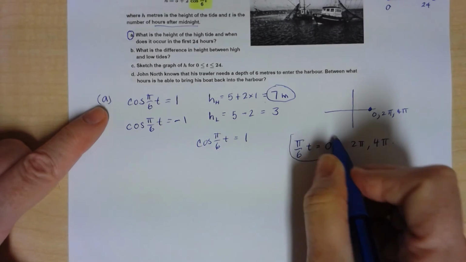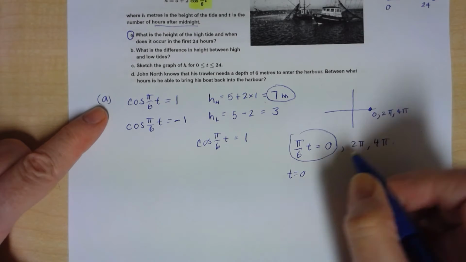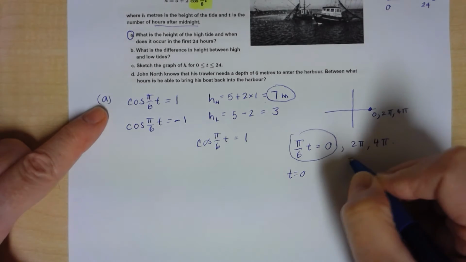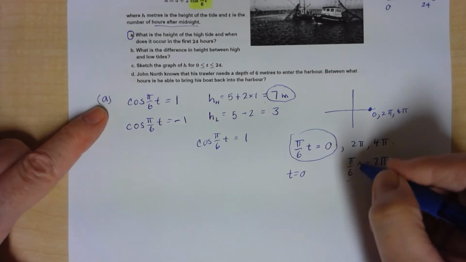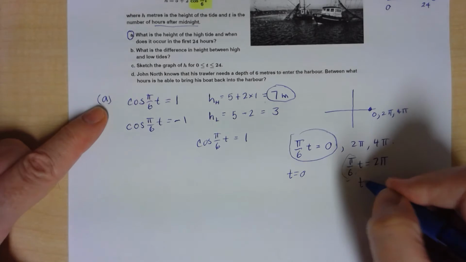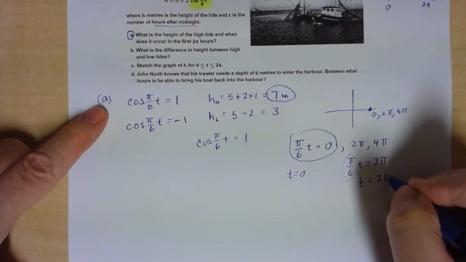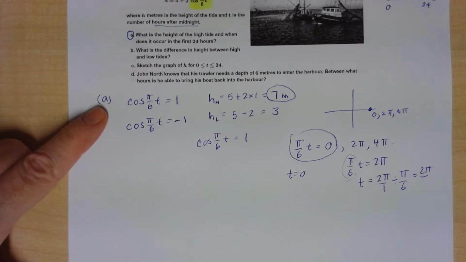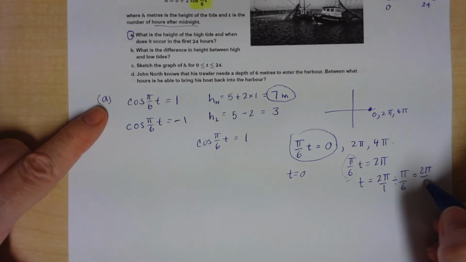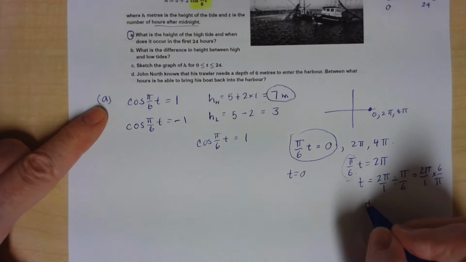So this gives me that t is 0. Then pi on 6t equals 2 pi. Well, to get rid of that, I have to divide by it. So 2 pi on 1 divided by pi on 6 is the same as 2 pi on 1 times 6 on pi, and that's 12.